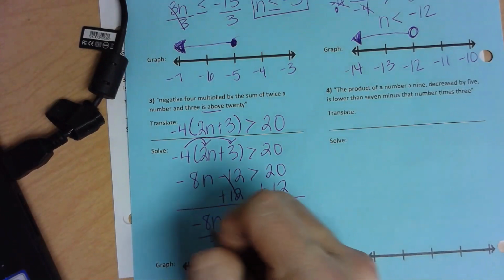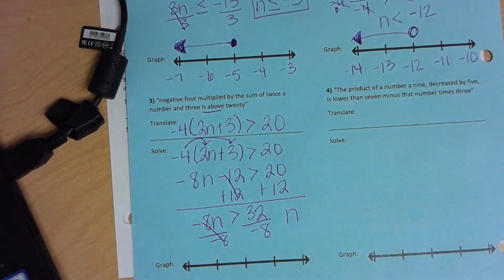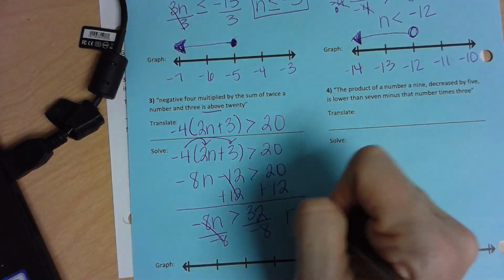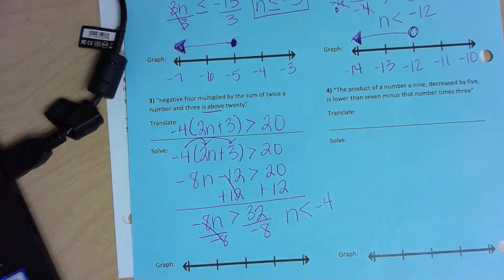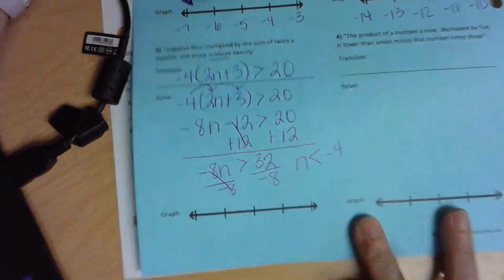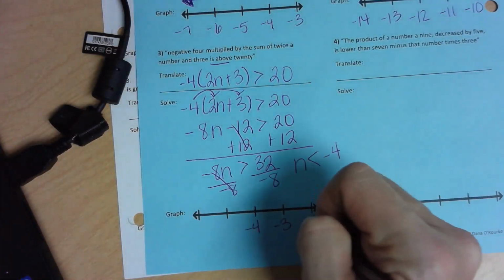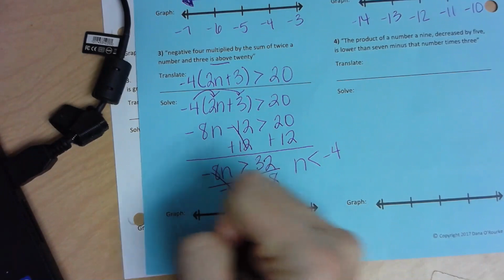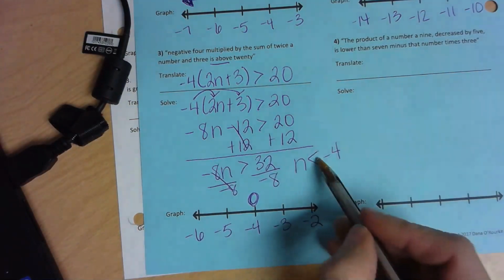Divide by negative 8. And I get n. What's happening to my sign? Flipping. Flipping it because it's a negative. n is less than negative 4. Let me move that up. Negative 4, negative 3, negative 2, negative 5, negative 6. It's open, pointing left.